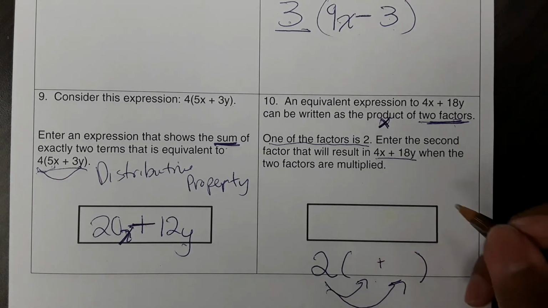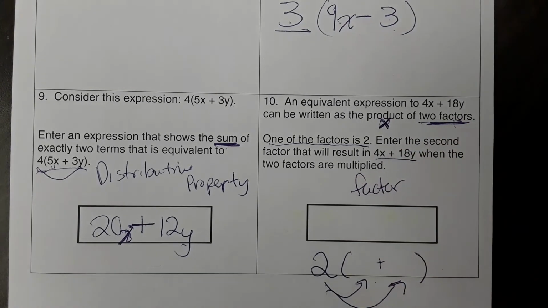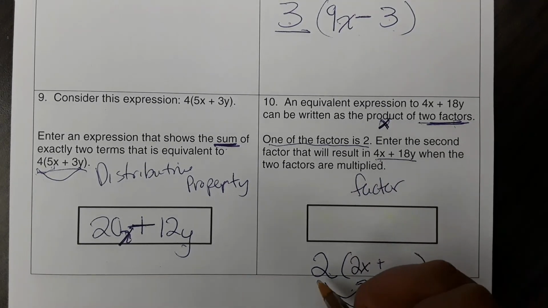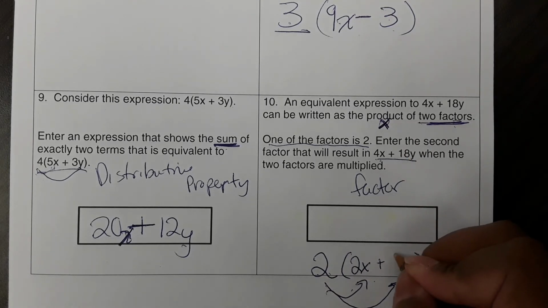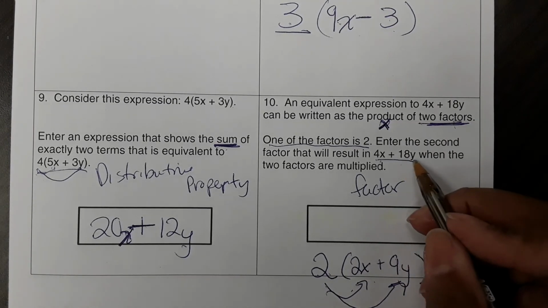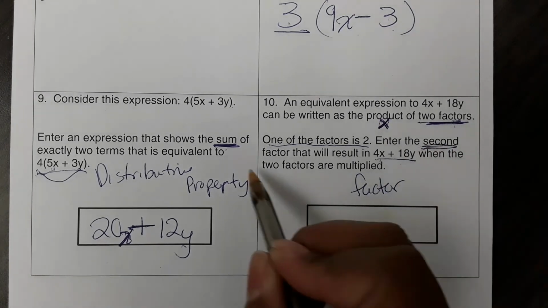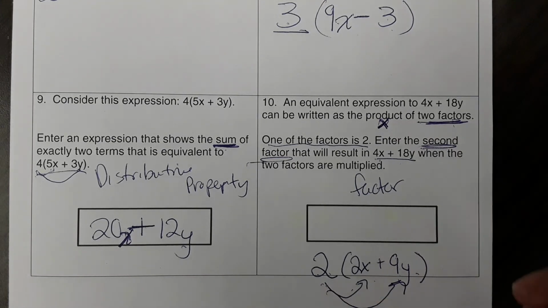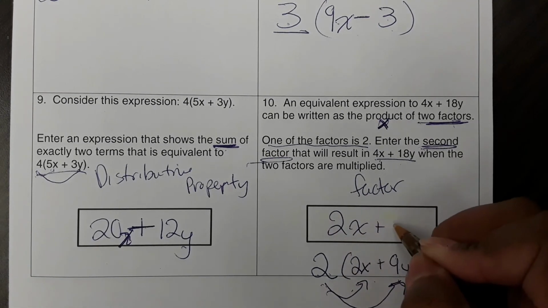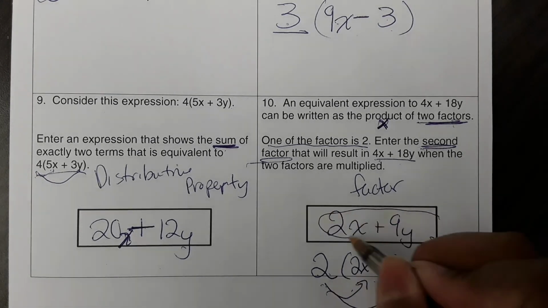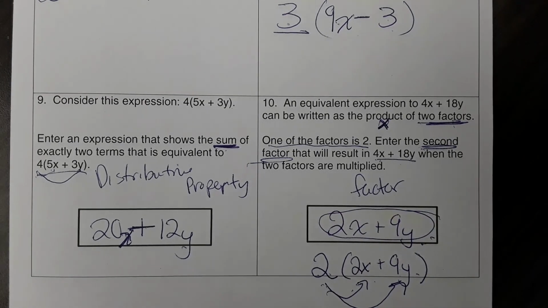So basically, this is just another way to say factor. Find the two factors. So 2 times what gives me 4x? That would be 2x. And 2 times what gives me 18? That would be 9y. And because it's 18y, we need 9y. And now the tricky part is it only wants the second factor. So it already told us we had 2. You just had to put 2x plus 9y in the box because that's the second factor. The entire thing. All right, well, that is a test correction for our properties and factoring quiz. See you in class.